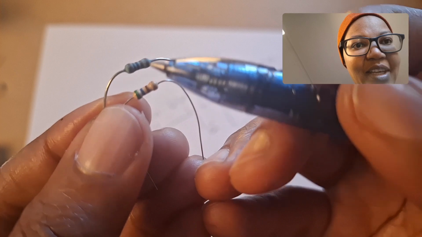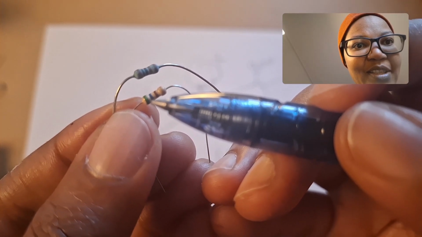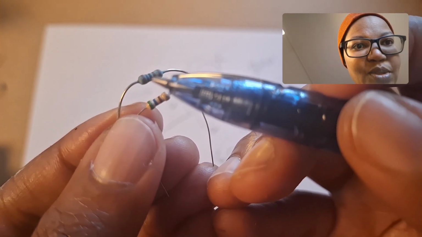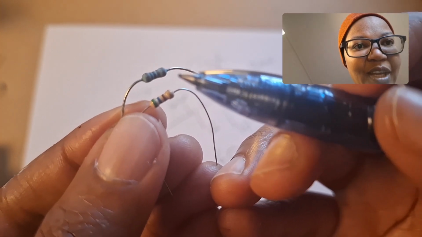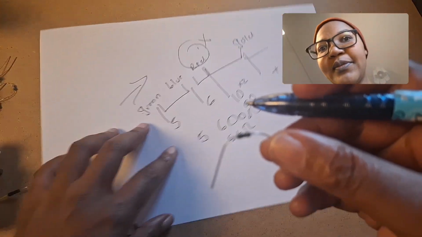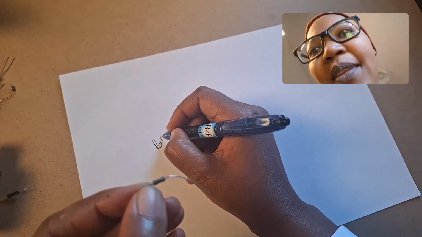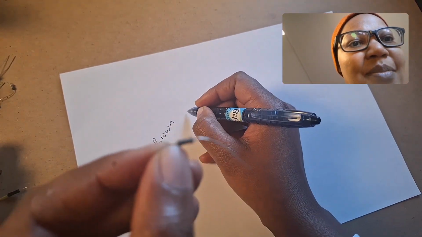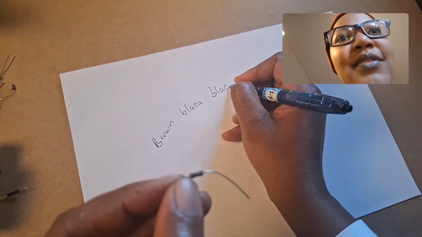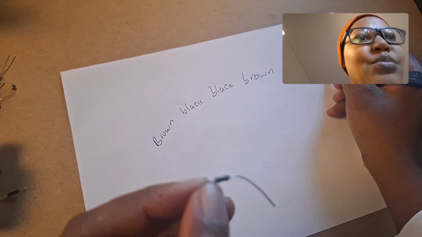As you can see, these two resistors are different. They have different color values, and also the bands are different: this one has 1, 2, 3, 4, and this one has 1, 2, 3, 4, 5. So how do we calculate that? I'm going to show you. The first one is brown, then black, then black, then brown, and then brown.